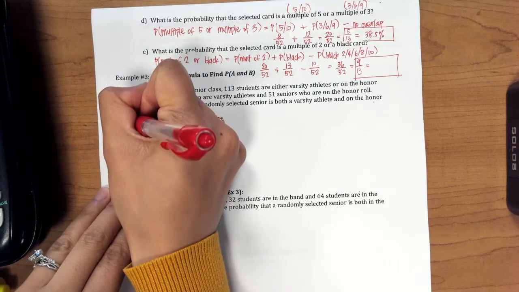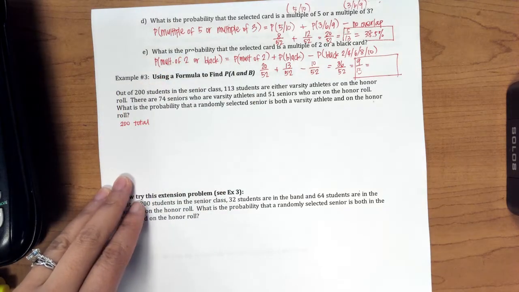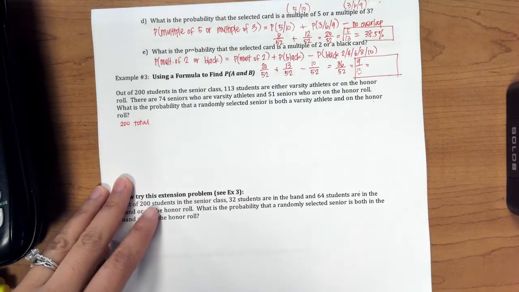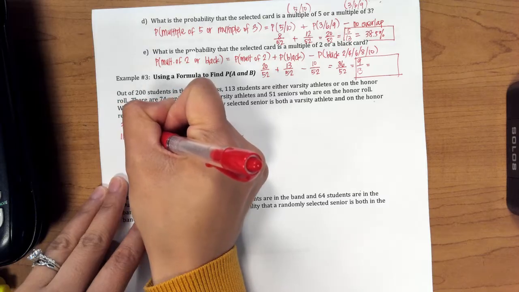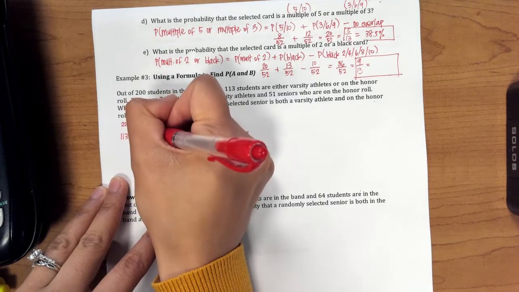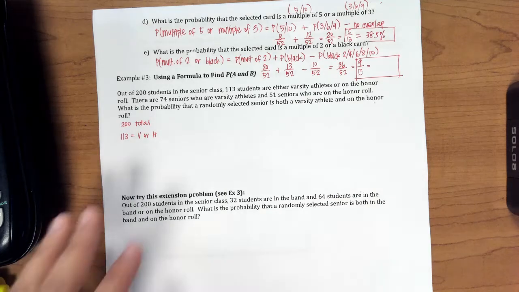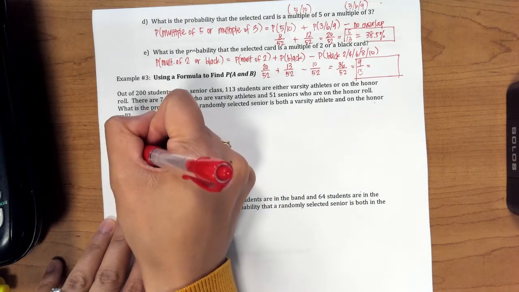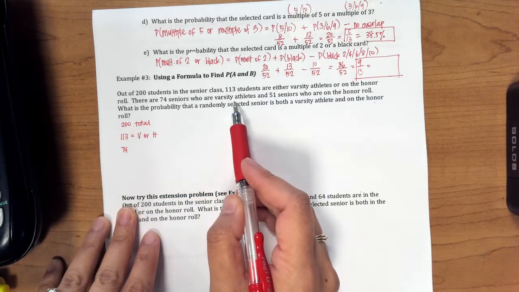Ready? 200 total. 113 are either varsity athletes or on the honor roll. So 113 is varsity or honor roll. Okay. There's 74 seniors who are varsity athletes.